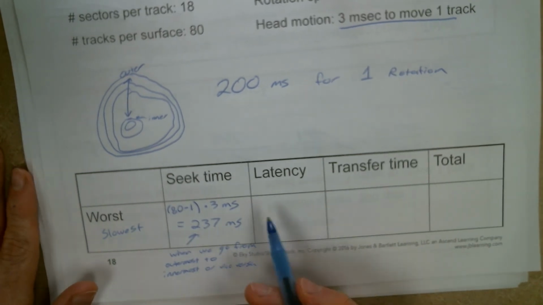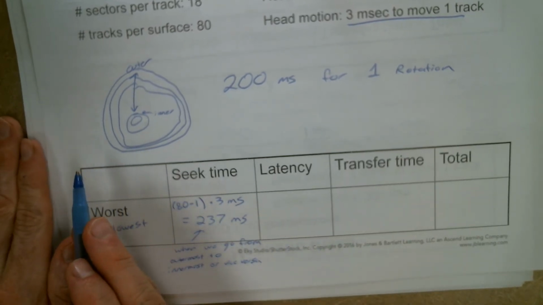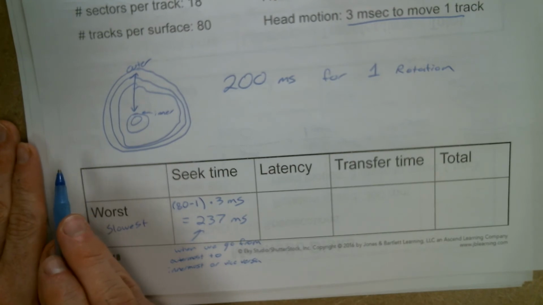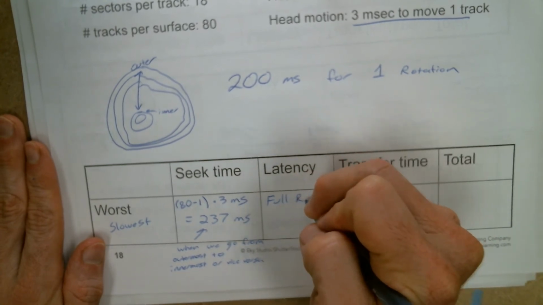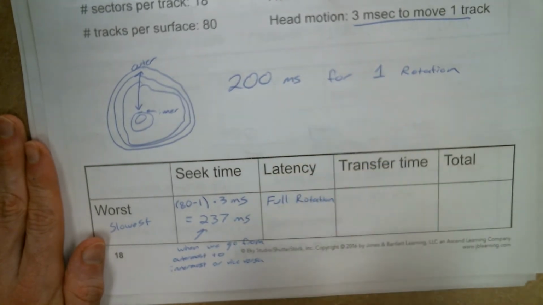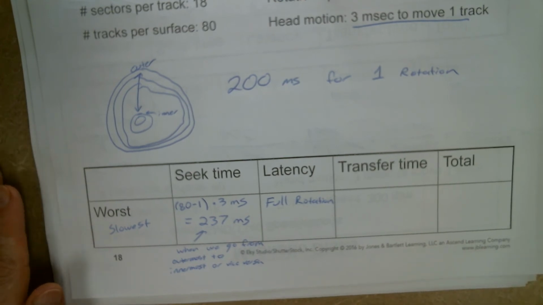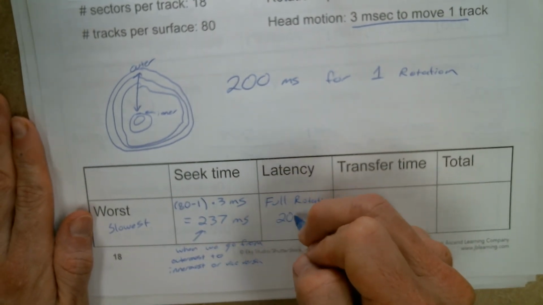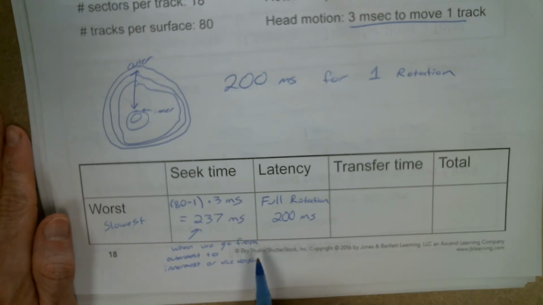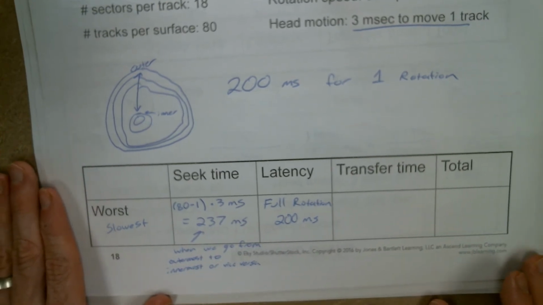Now, for the latency, the worst case scenario is if we're in the exact wrong spot, if we're just a little bit past the start of what we need, then we essentially might have to do a full rotation to get right back to where we need. Like if we're just one little bit past where we need to go, then we effectively might need to do a full rotation. And we already know that a full rotation takes 200 milliseconds. So again, best case was 0. Worst case, we're up to 200 milliseconds. So a pretty big degradation in our speed there.